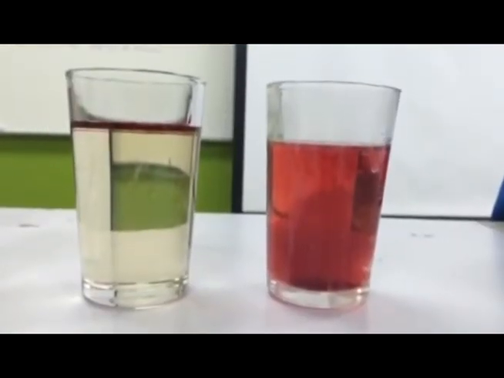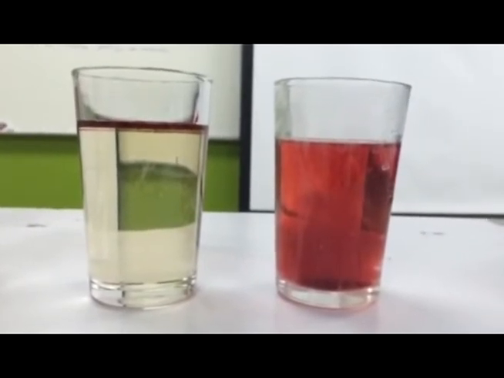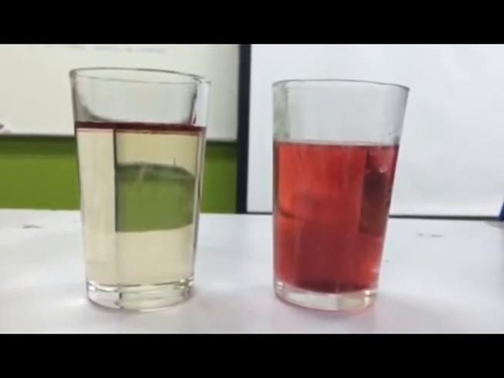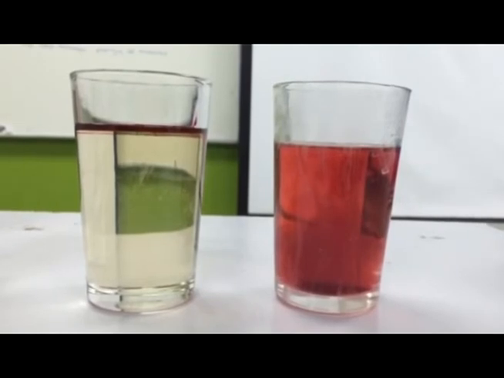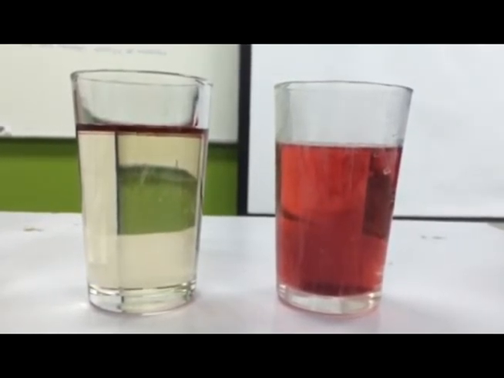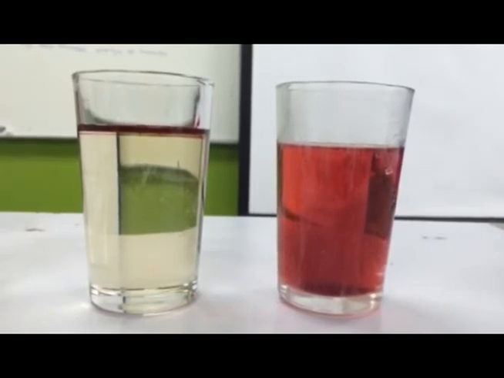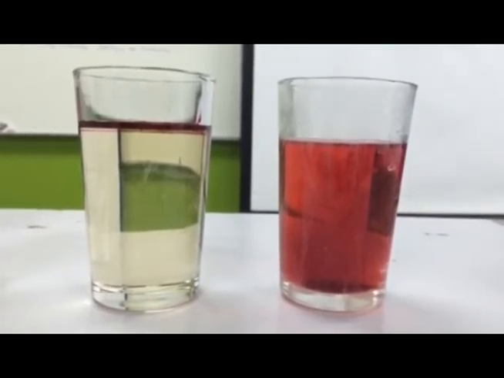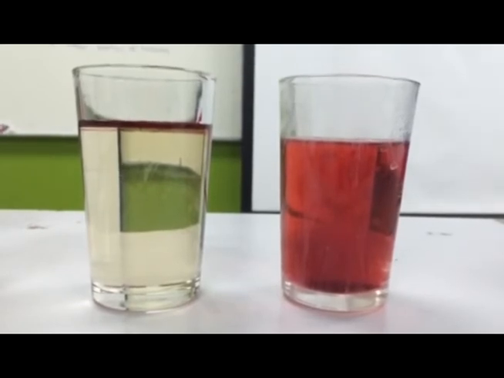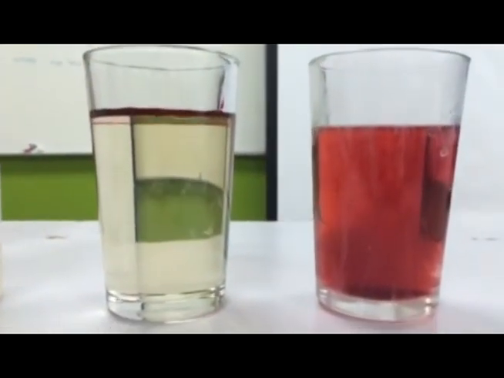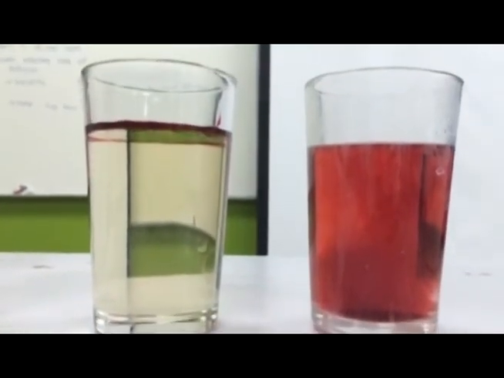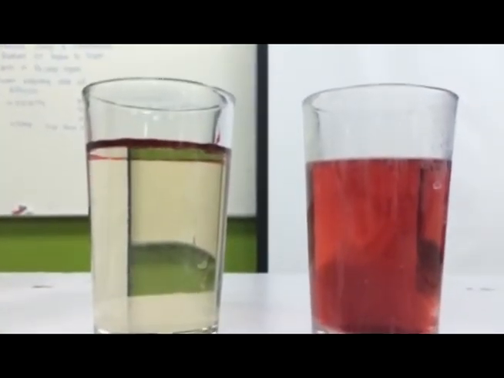Now you can clearly see the difference. On the right hand side, it's just the water, which is relatively low viscosity, and you can find that the dye will move around quite effectively. But if you look at the left hand side, in the very viscous starch solution, you can find that the dye is on the top and it is not moving at all.